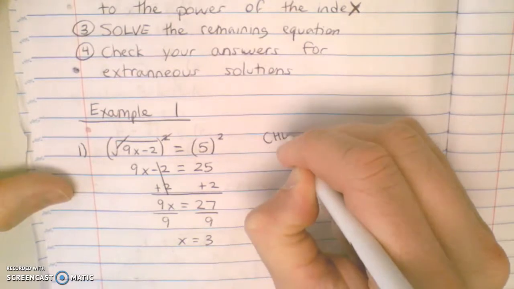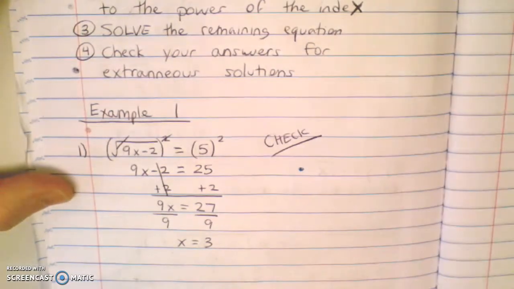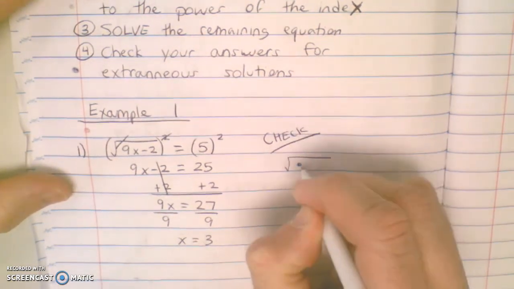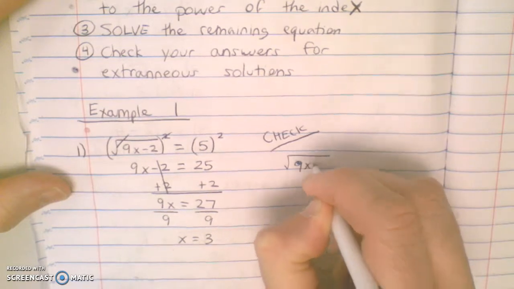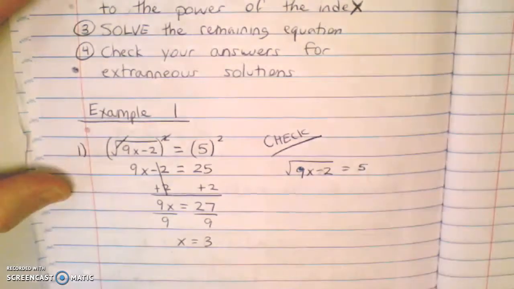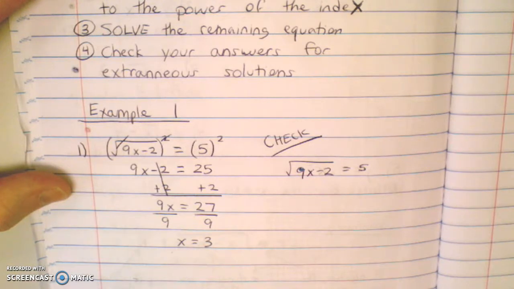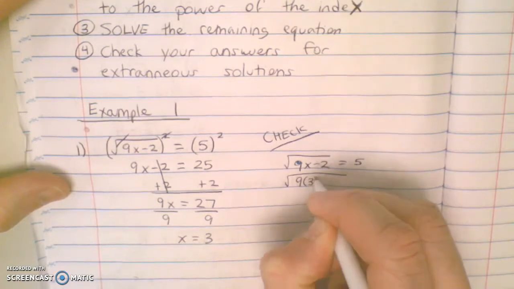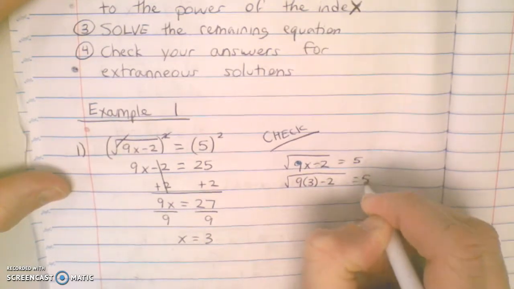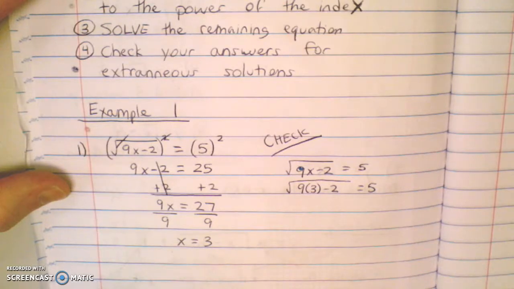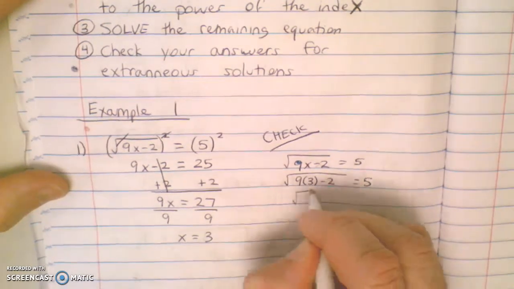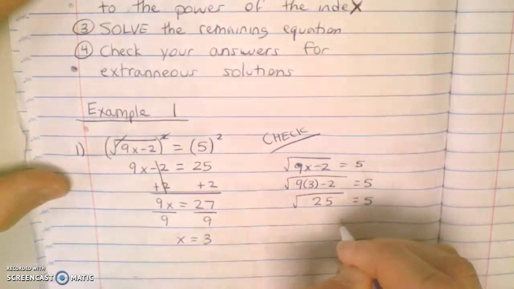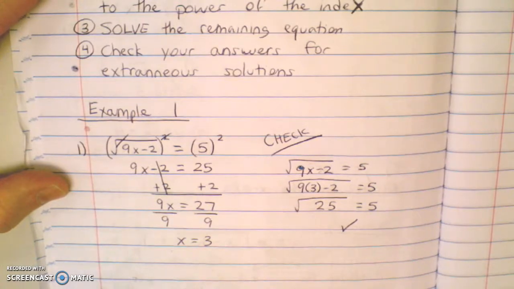We have to check our work to make sure that this answer is appropriate in this problem. So we're going to take the x equals 3 and plug it in. So I have the square root of 9x minus 2 equals 5. Plugging in 3 for x, 9 times 3 is 27. 27 minus 2 is 25. So this answer does check out because the square root of 25 is 5.